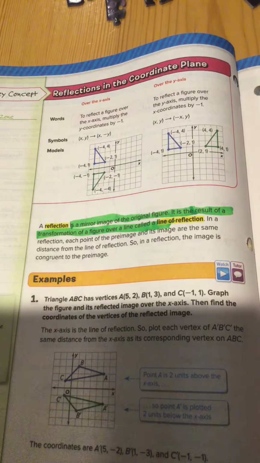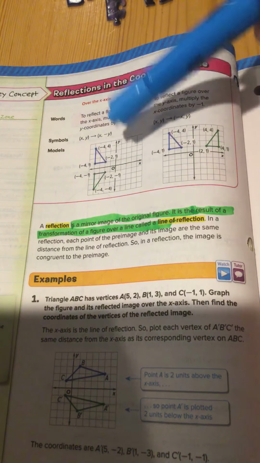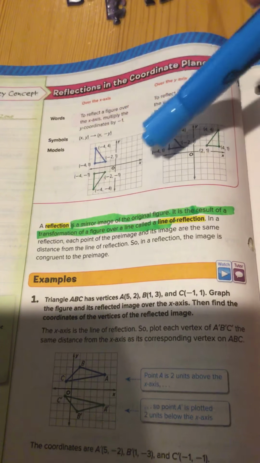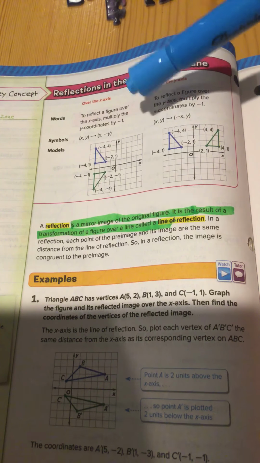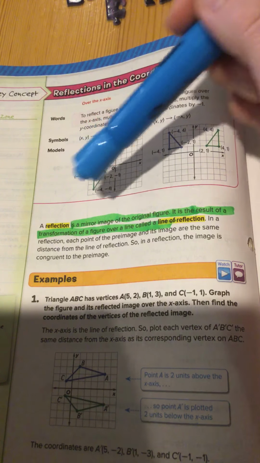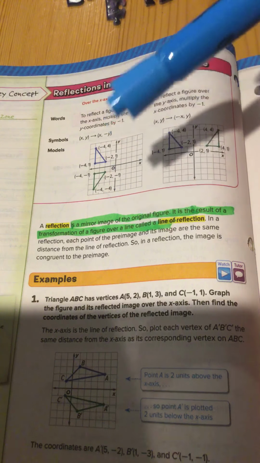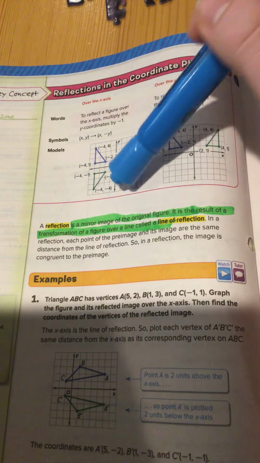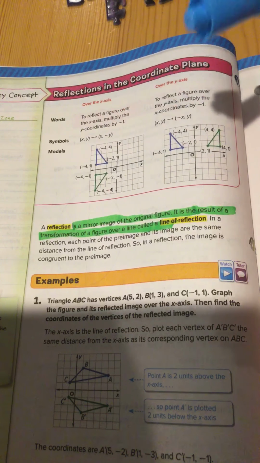So if we go up to our examples up here, our line of reflection for this one, where this one flipped over, is our x-axis. That is our line of reflection. And that's what it's saying. We're reflecting a figure over the x-axis. So the x-axis would be our line of reflection. Our reflection, depending on which one we started with, if this is our original image, this green one, our reflection would be the blue one up here.